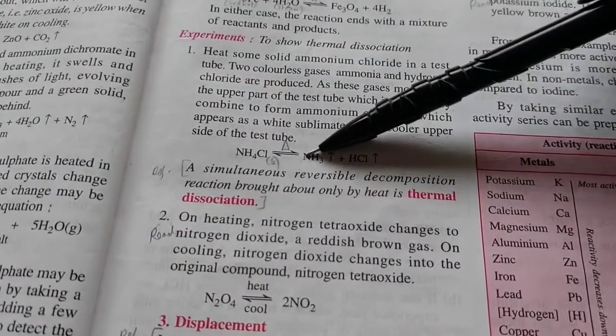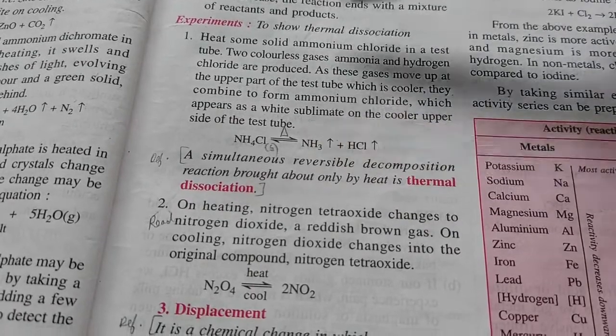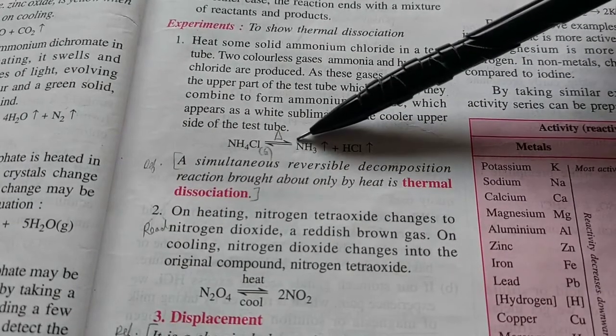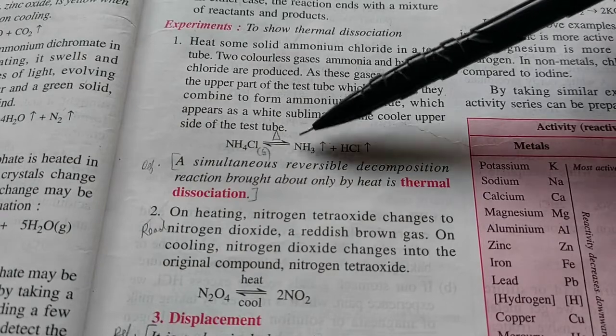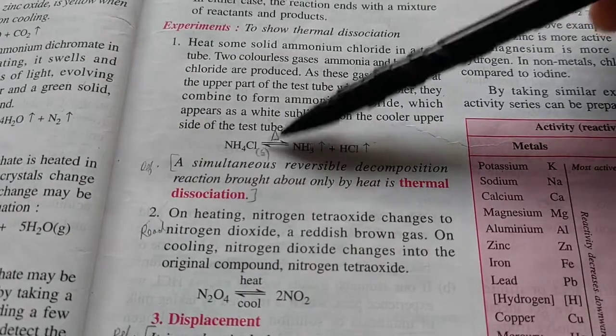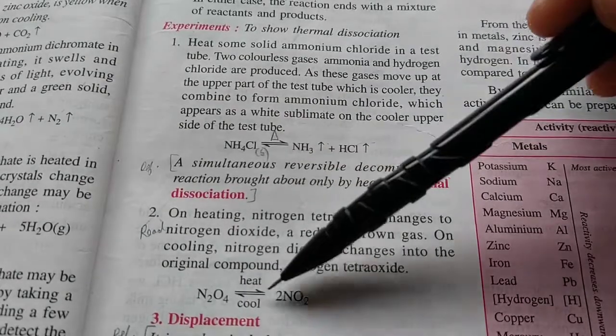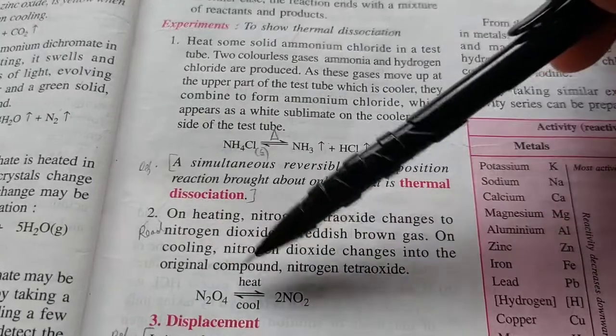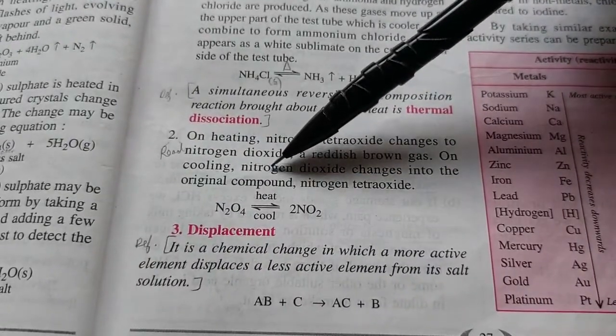Now, if a reaction is reversible and brought about by heat, it's called thermal dissociation. If it was irreversible, it would be called thermal decomposition. So remember this equation. So again, solid gives gas and gas. The second example, mark it as read, not very important, but learn it for school exam if teacher insists.